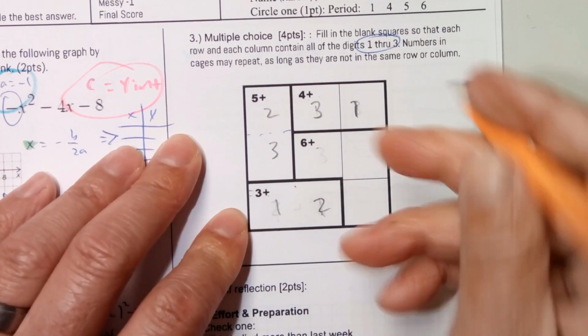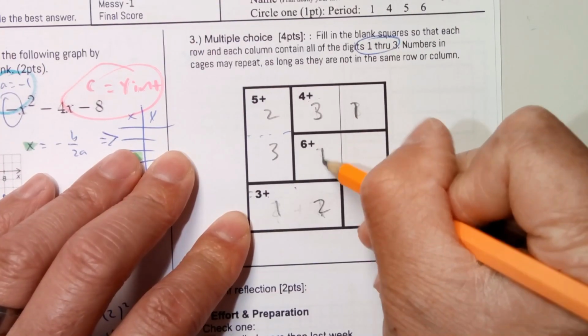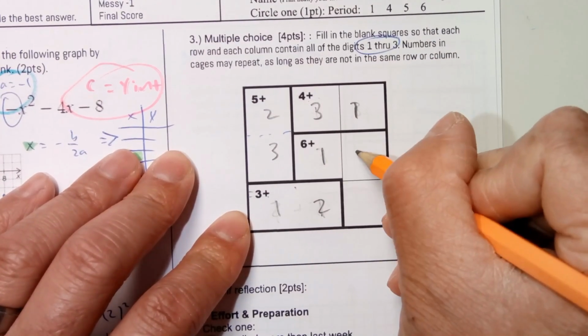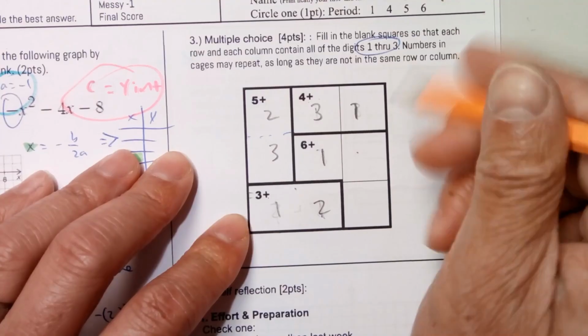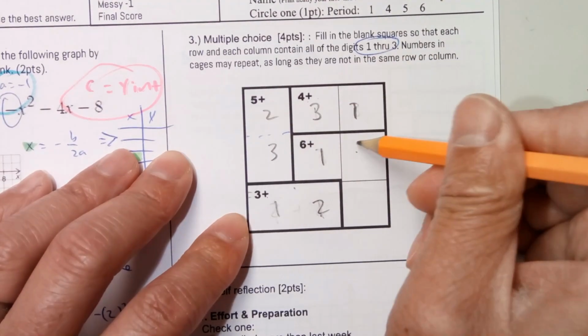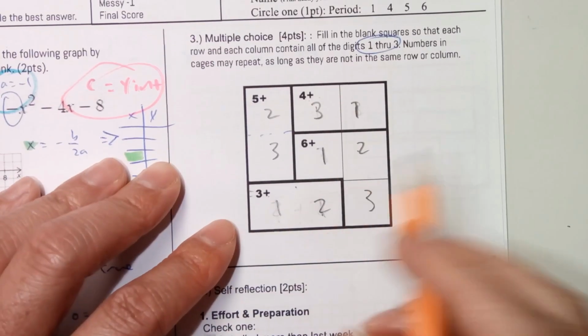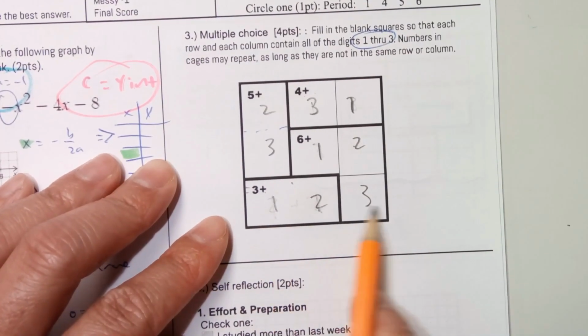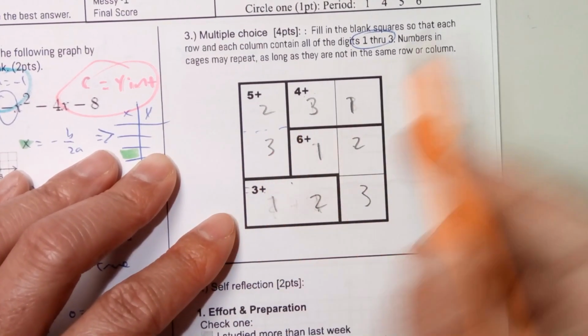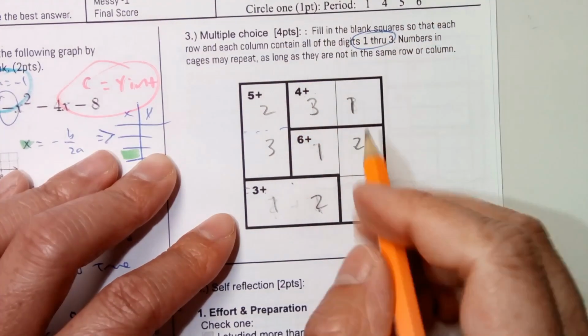I can't do 6. Let's see what happens. 2, and can I get a 3? Oh, that works. So the numbers 1, 2, 3, 1, 2, 3, 1, 2, 3. And this is a cage, but it could repeat. So there's our answers. Okay.